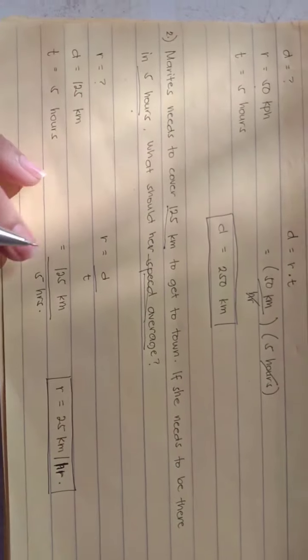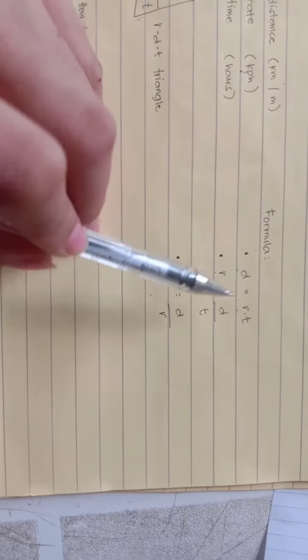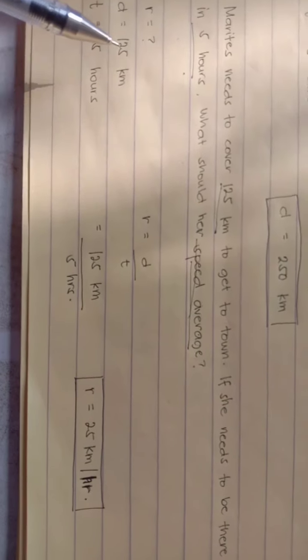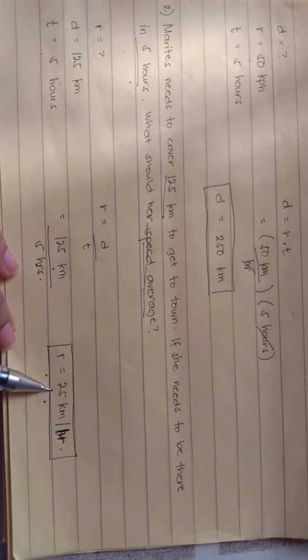Okay, so the formula, because we're finding the rate, R equals D over T. Okay, copy that. R equals D over T. Then, our D is, of course, 125 kilometers over 5 hours. And our rate is 25 kilometers per hour. Okay, so what is Marites' speed average? It is 25 kilometers per hour.